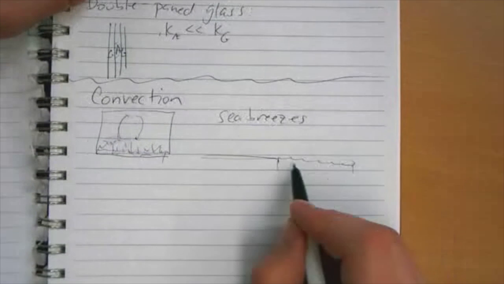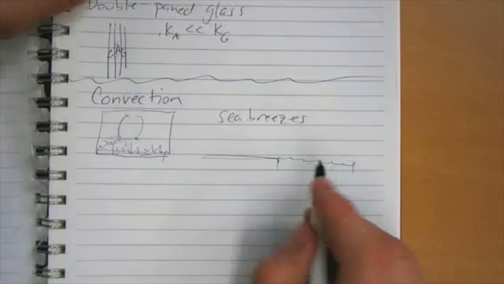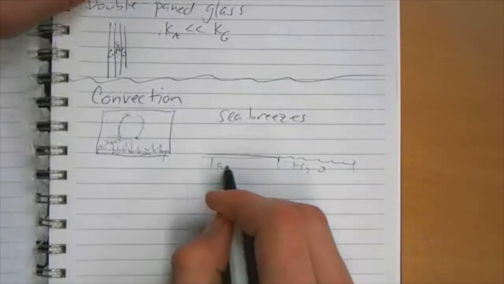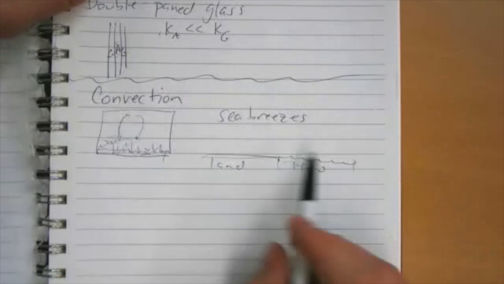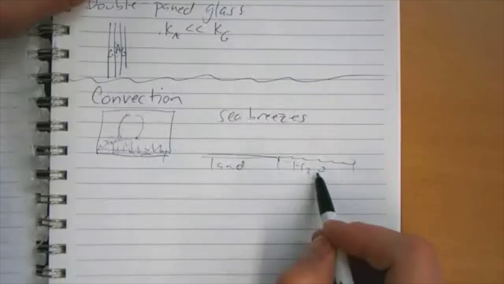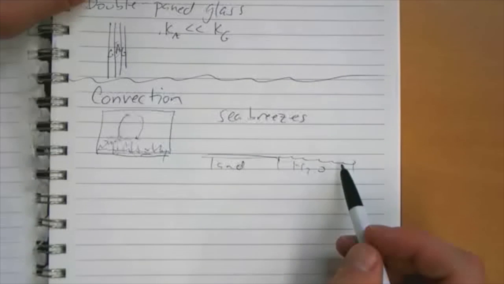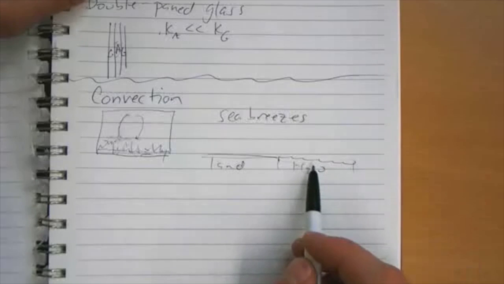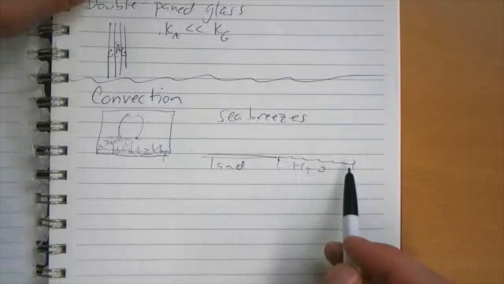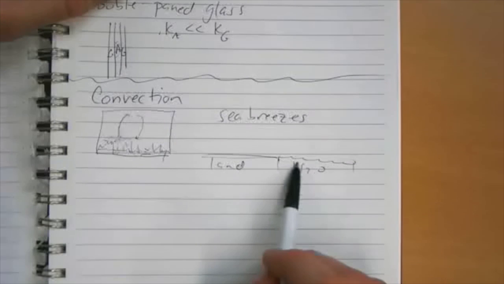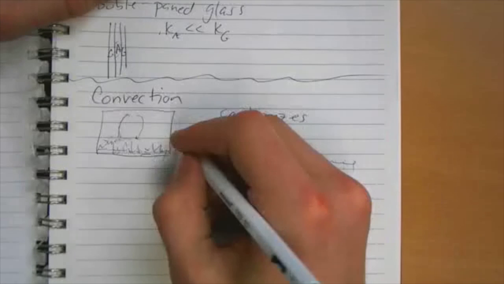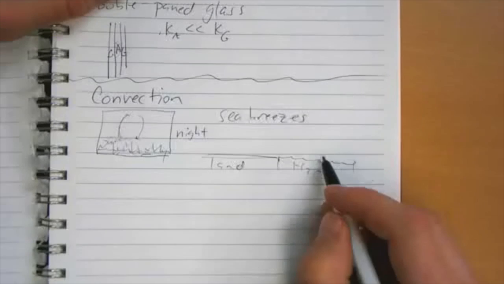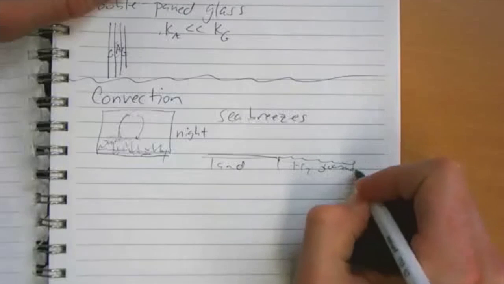This is our water. This is our land. And because the water has a high specific heat, it doesn't change temperature as much. So, for example, at night, when the sun goes down and it's getting colder, this water stays warmer. The water's warmer, and the land cools down more quickly, so the land is cooler.